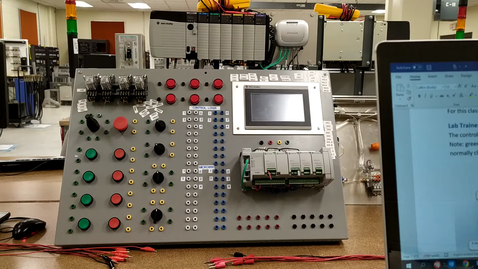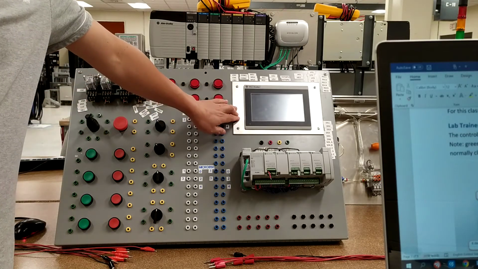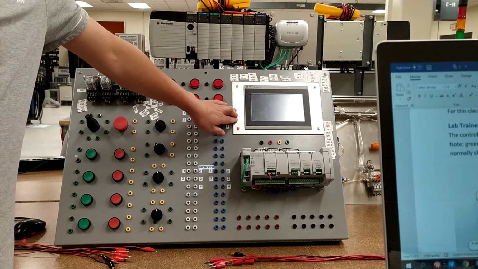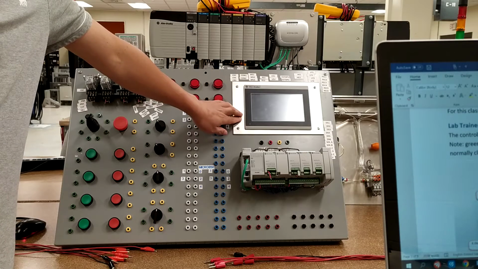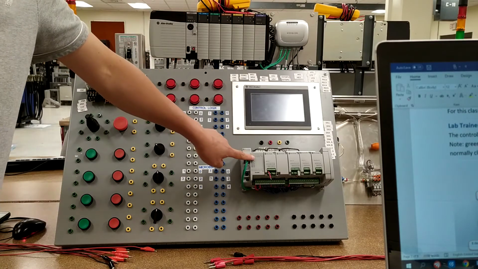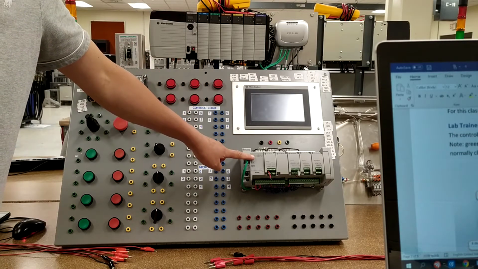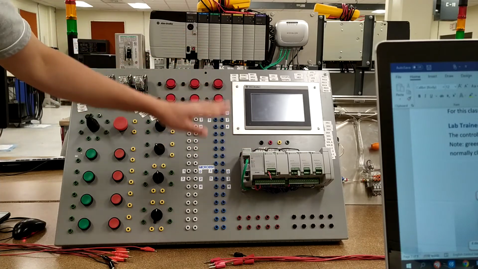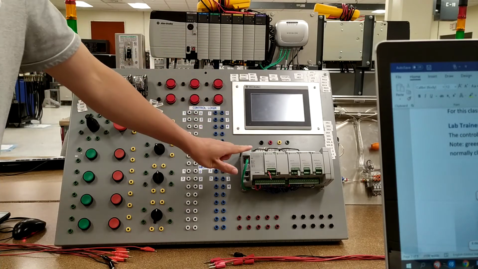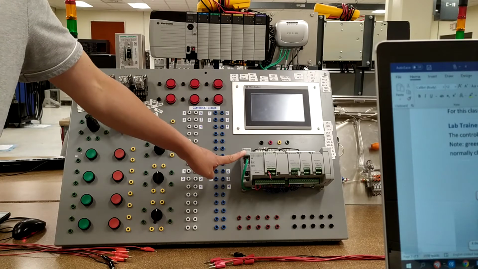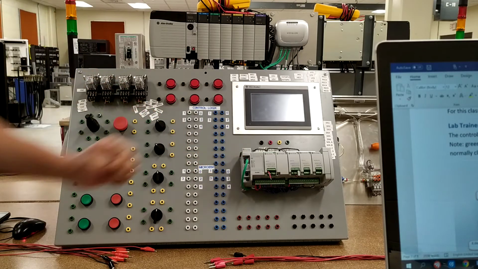And here is HMI, which means the human-machine interface. And here is Micro 850, which is different PLC hardware. So we will learn both of them for the PLC programming, using different software.